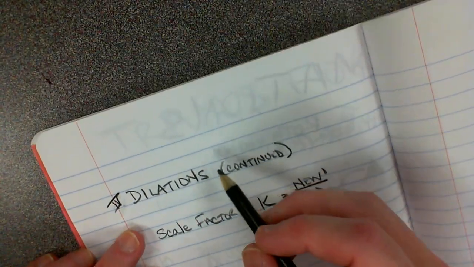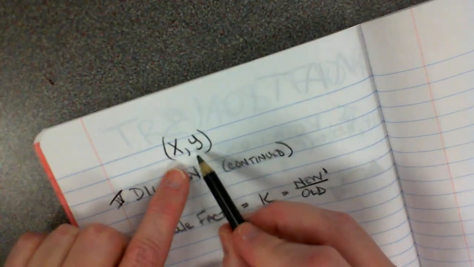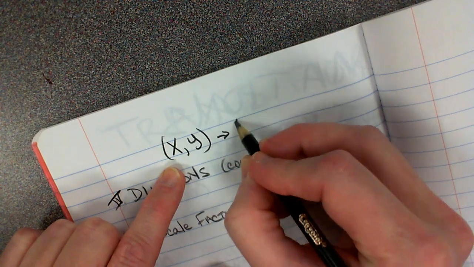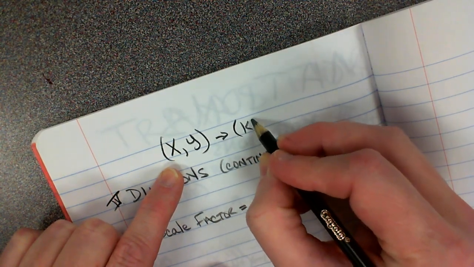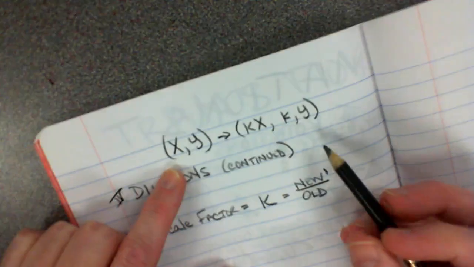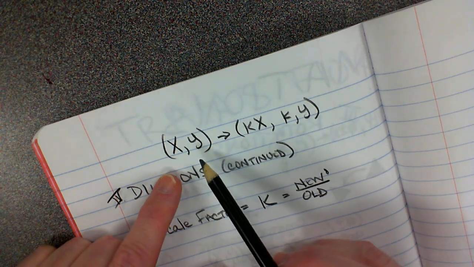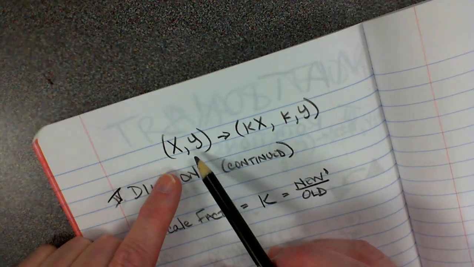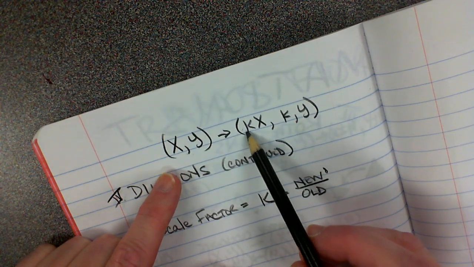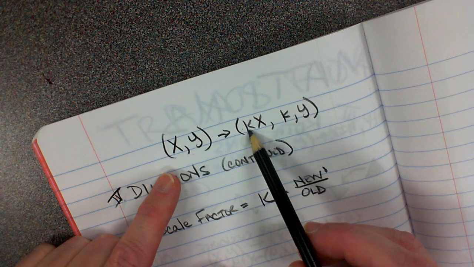It has a rule. Let's go ahead and write that rule up here. The rule is xy. For each xy, to dilate them, to make them bigger or smaller, we're simply going to use k. K times x and k times y. So the rule for dilation is any coordinate point in a particular image, xy, can be enlarged or reduced by this number k.